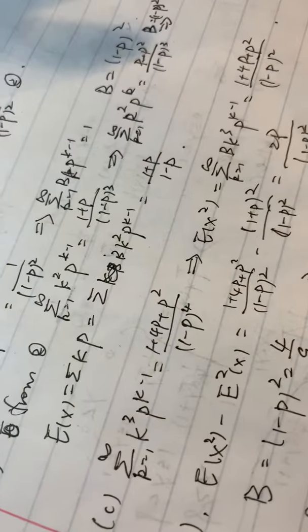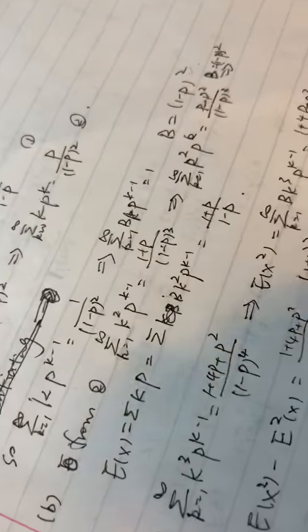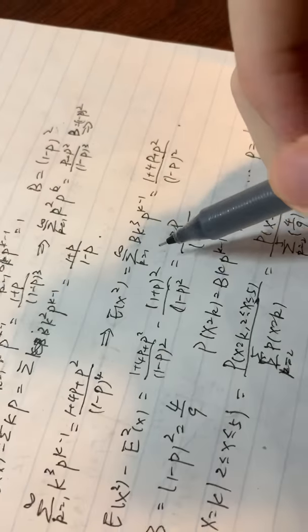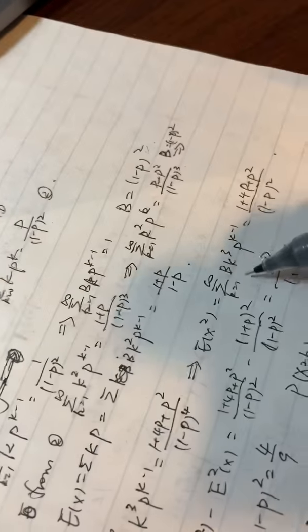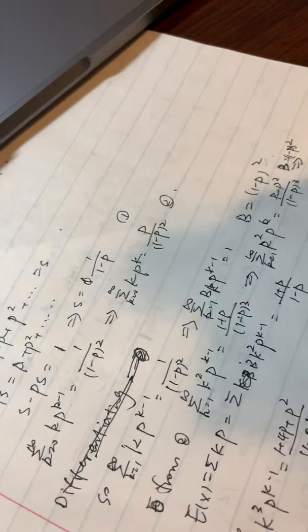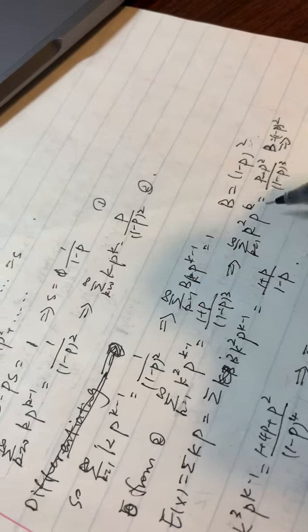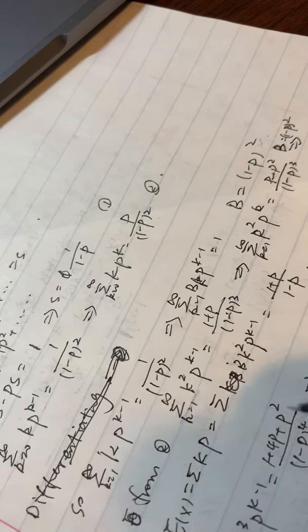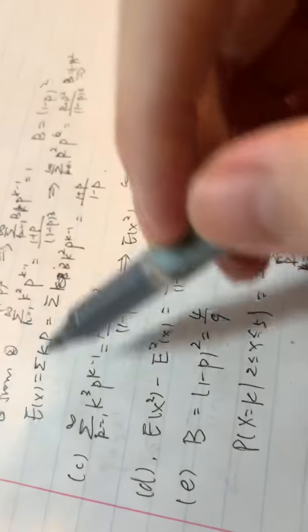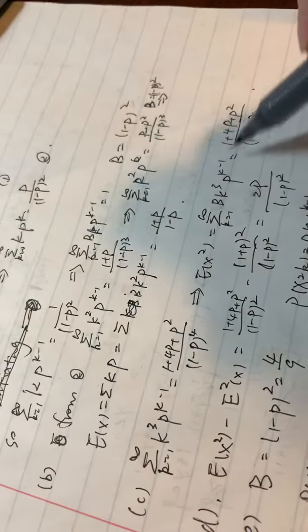And for this question C, let us find EX squared. EX squared we can just write from the above that it equals this one, and from this equation we also differentiate once, we can get this one, which is similar to the EX squared.